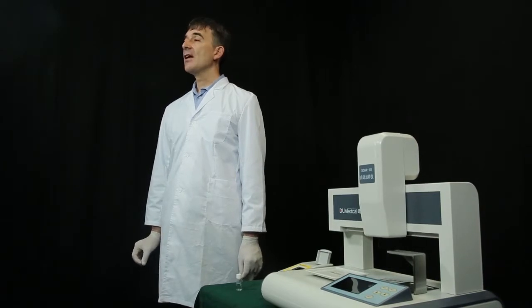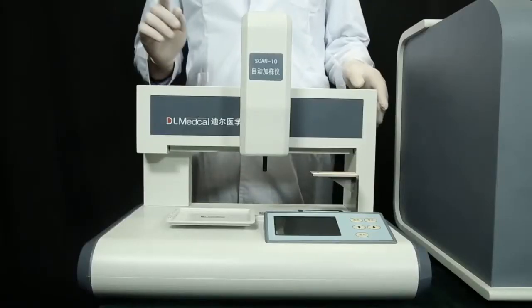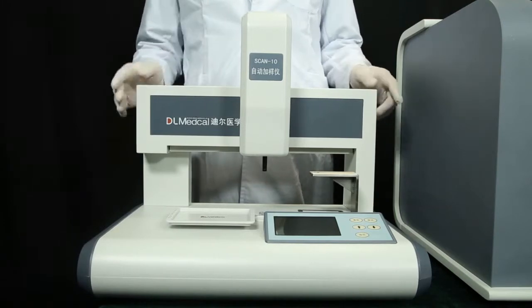But the second and the third steps of the operations are very tedious and time-consuming by manual way. You can use the DL automated sampling instrument to complete it.